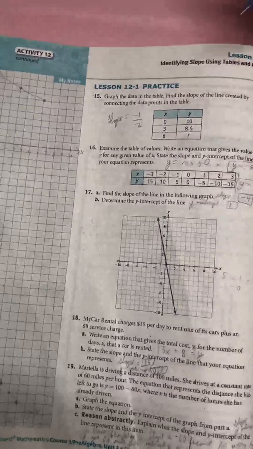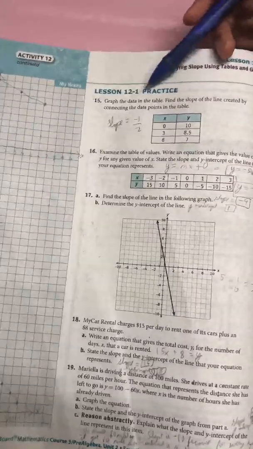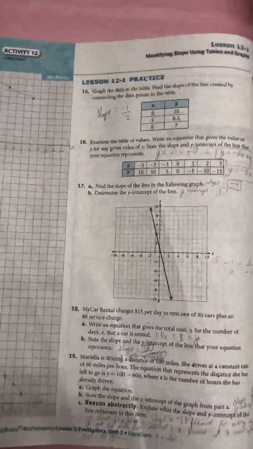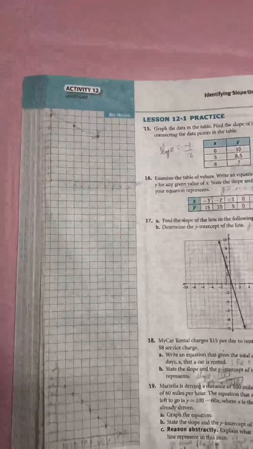First we have to graph this data and then find the slope. We can find the slope first and then graph the data because then it will be easier for us. So we found the slope of -0.5. And then you can just graph these 3 points in here and make this continuous arrow like this. So let's move on to number 16.